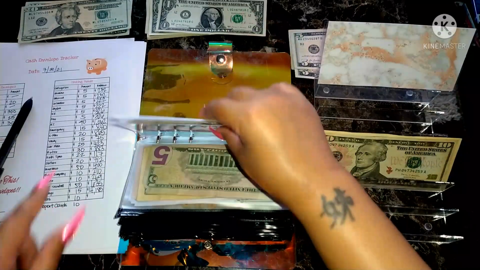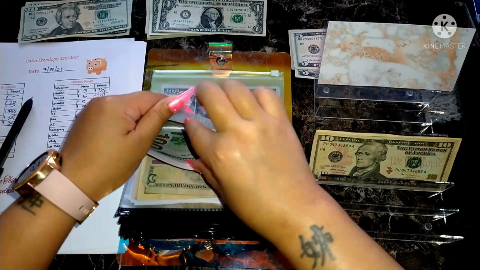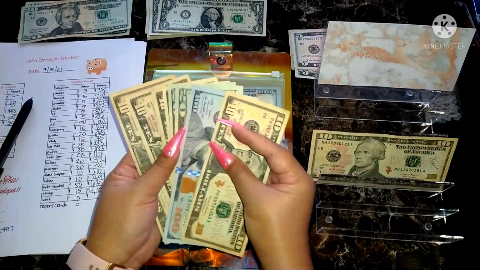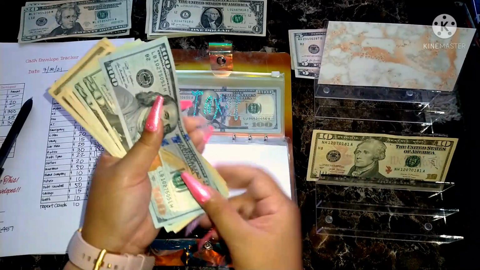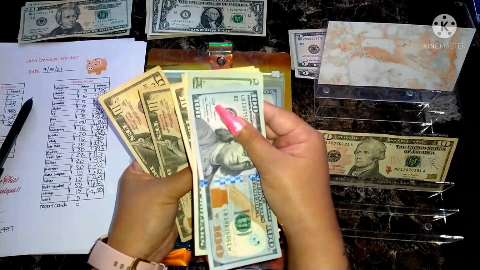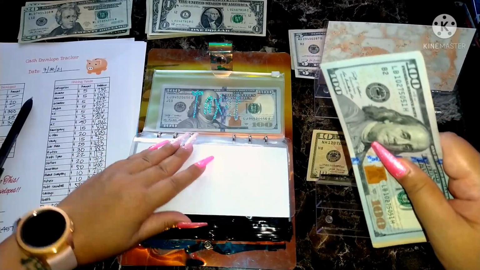Next is Health. Health is getting 10. All right. Health now has 1, 20, 40, 50, 60, 70, 80, 90. So 190 in Health.